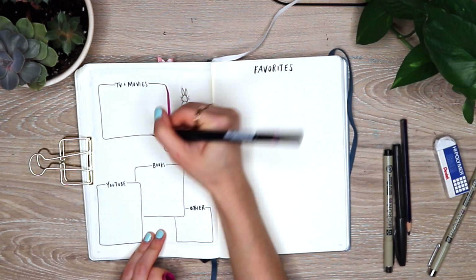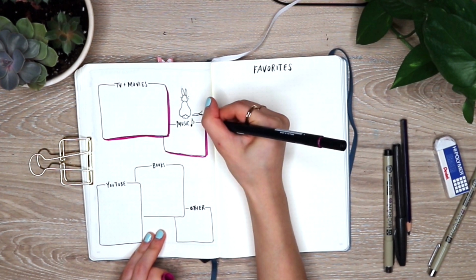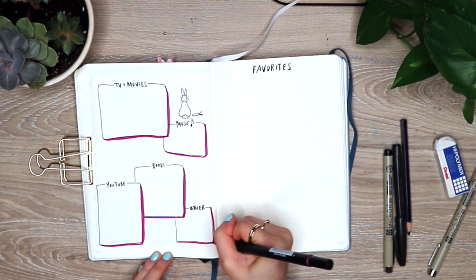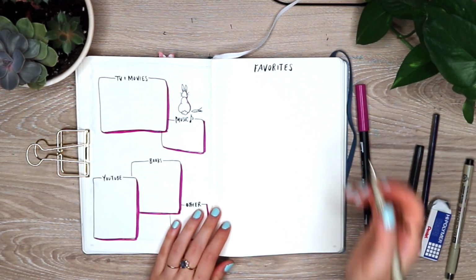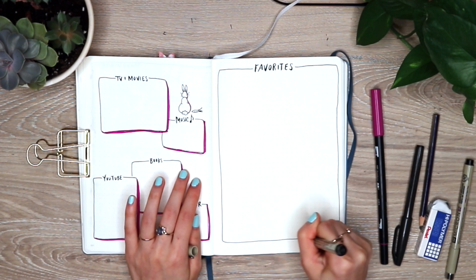Okay, so that's actually my final spread for this month. I'm not going to be doing weekly spreads as I usually do. If you've been here before, you know that I usually pick one weekly spread layout, and I'll just do that for the whole month. I'll just go and set them up all at once at the beginning of the month.